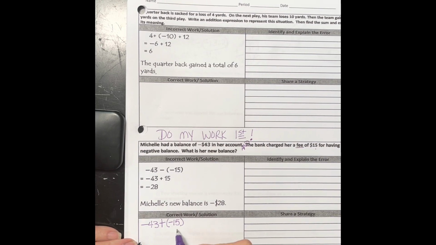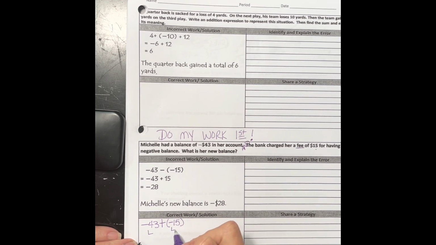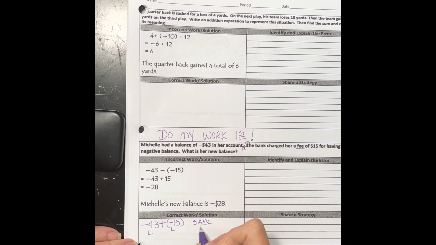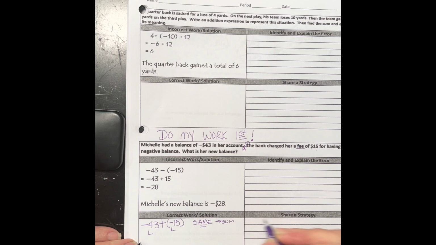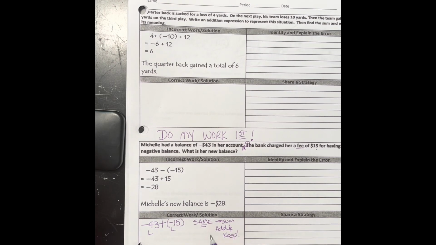So, here's our problem. Let's work it. This is a left movement and a left movement, so they are the same. And if they are the same, we want to get the sum. And we're going to add and keep. Okay? So, add first.